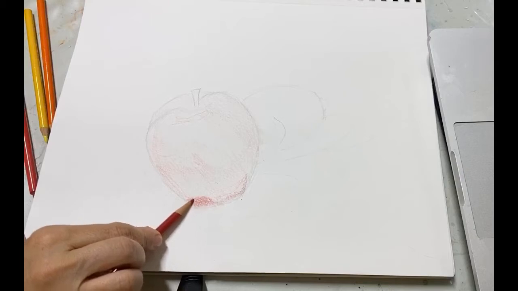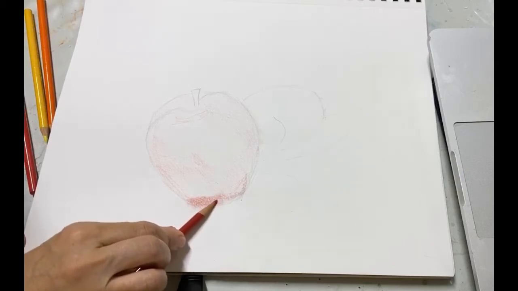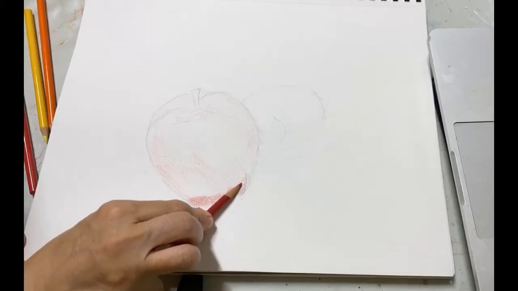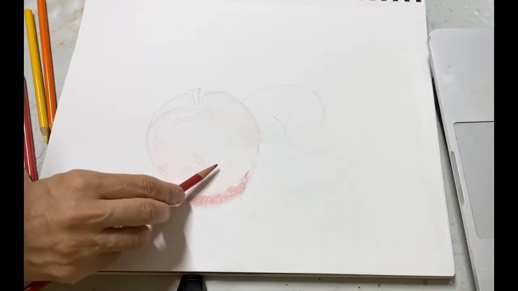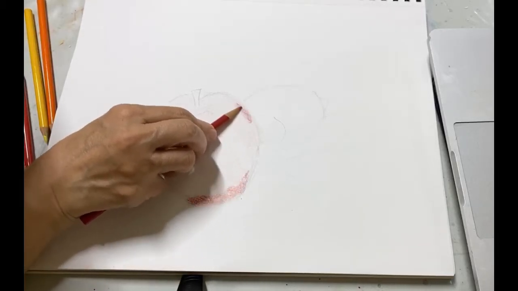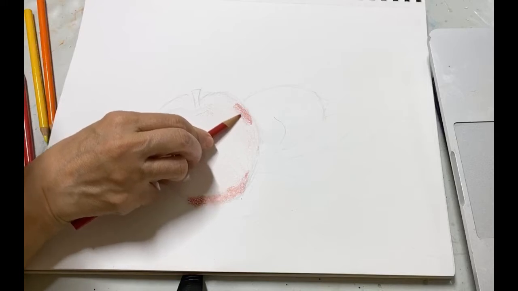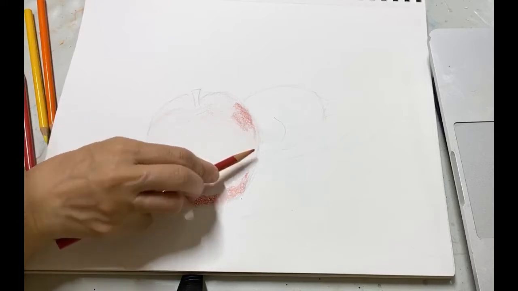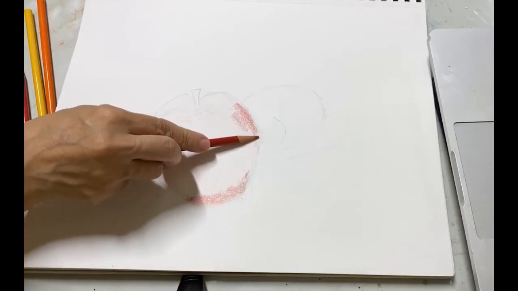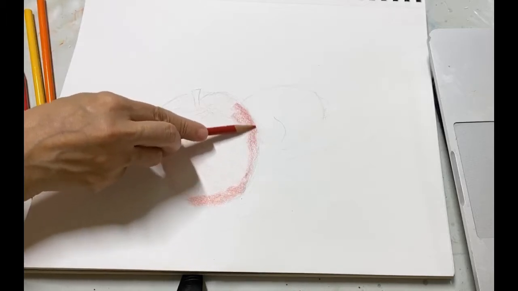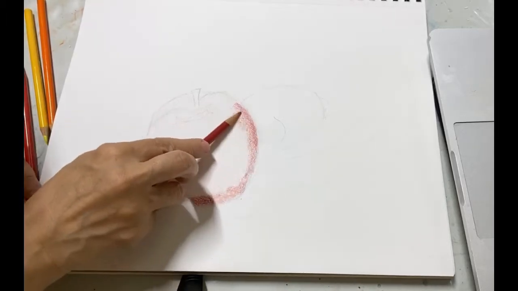We are adding the dark to the darker places. We exaggerate what we see. Sometimes it's not in your photo or the object that you're looking at, so as an artist, you have to create it. You have to choose which part is lighter, which part is darker, and make an illusion of 3D.